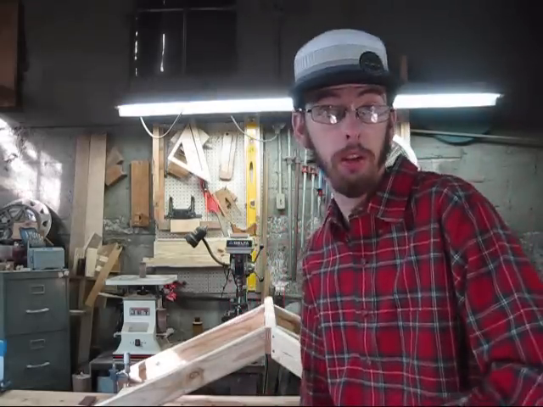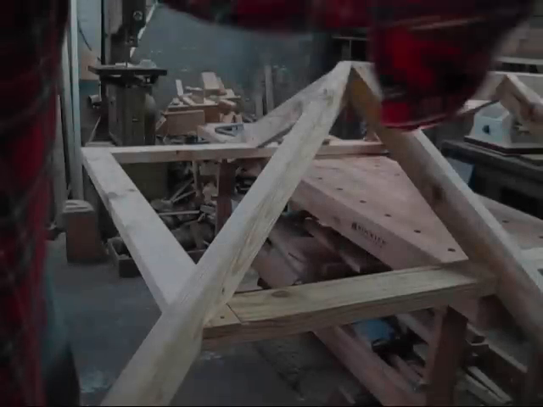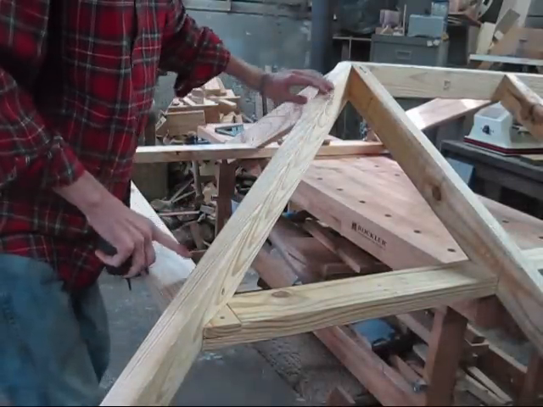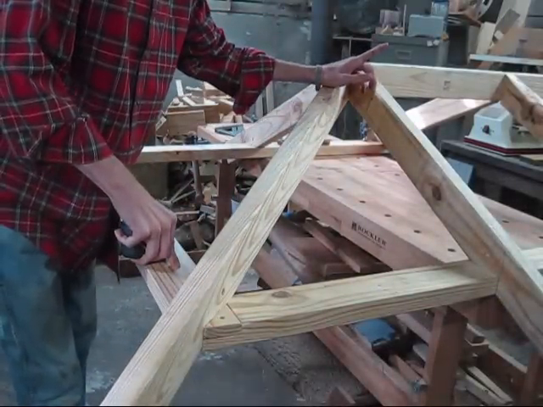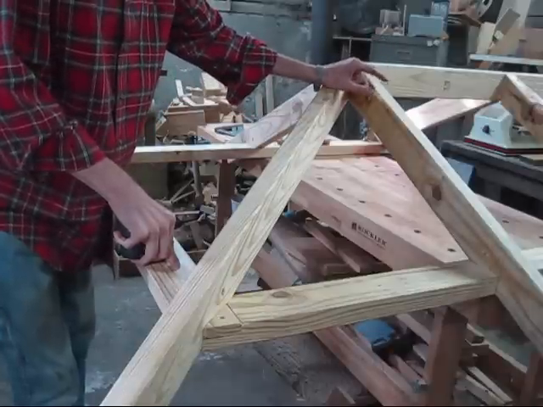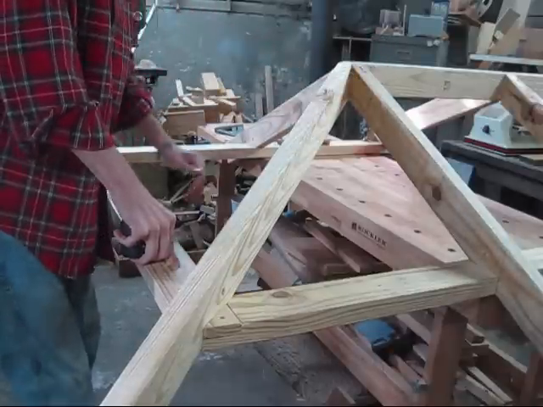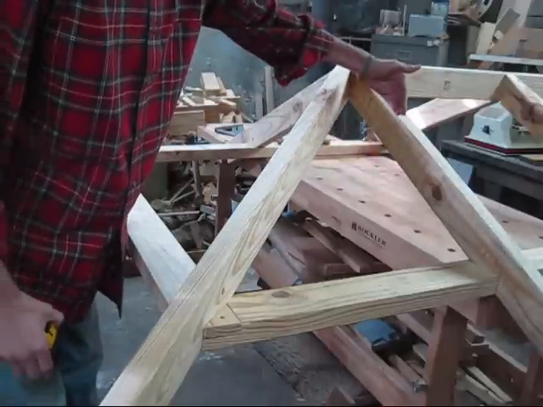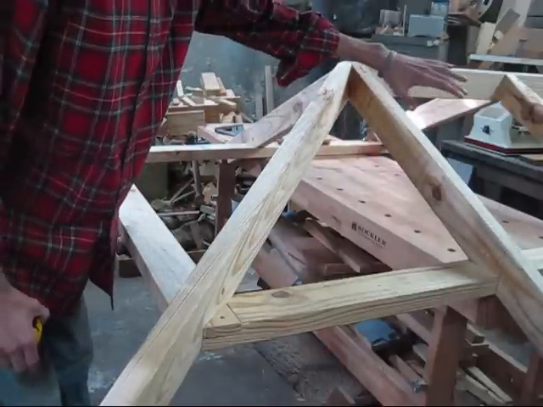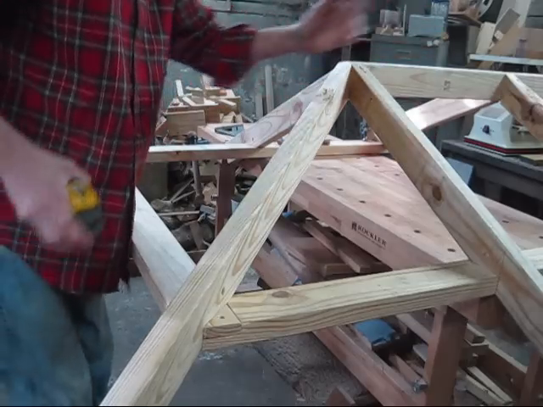So let's take a look at what you need to do to cut these. Okay, when you're setting your hip rafters, there's a few things that you've got to do that's a little bit different than doing a conventional gable style roof. You'll have to set back your commons a certain distance. So you need to know what that distance is. Well, it's real easy to figure out.